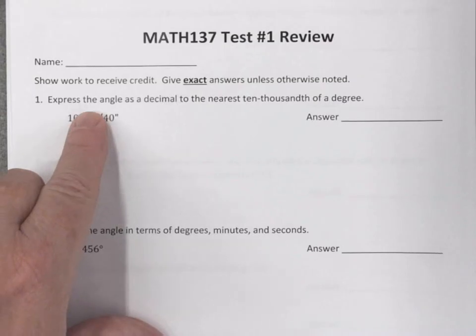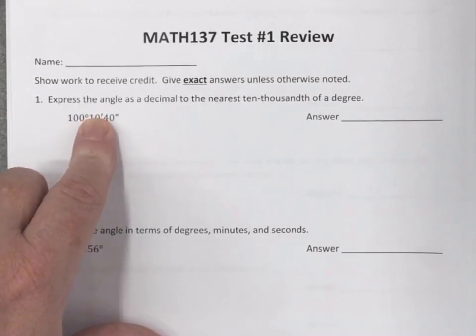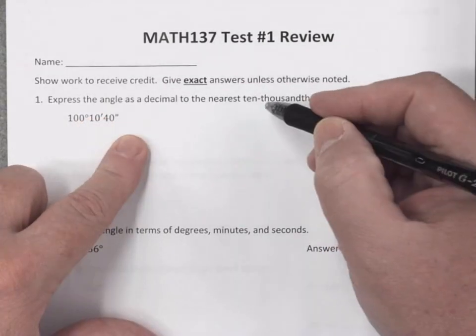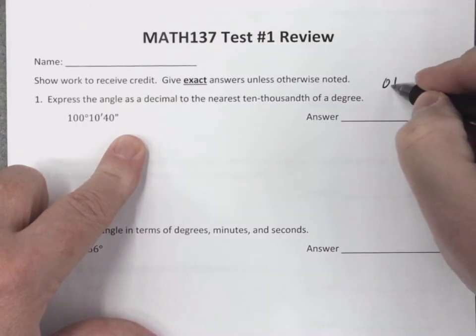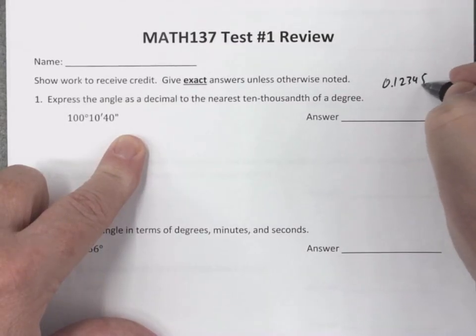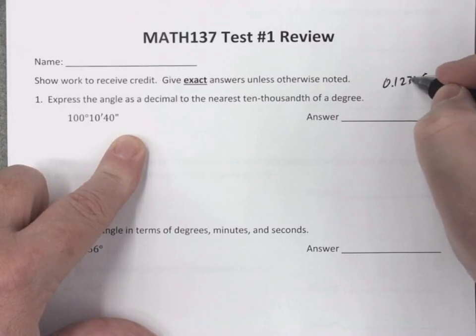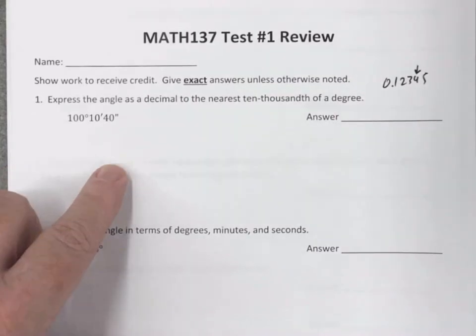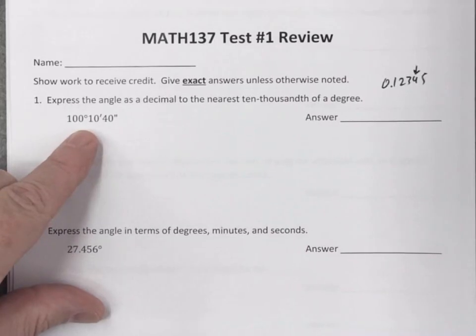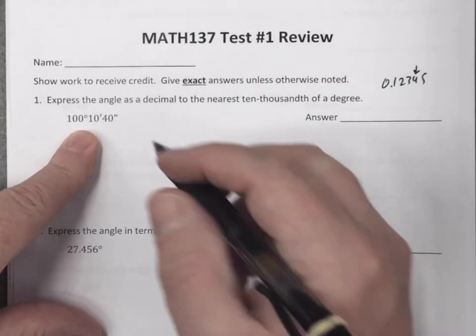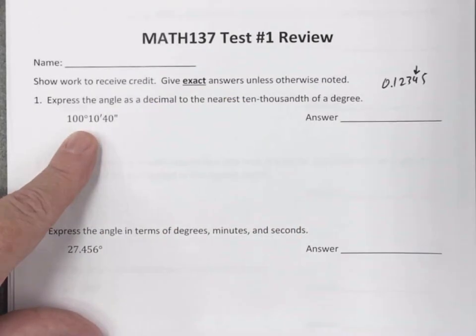So this number one, express the angle as a decimal to the nearest 10,000th of a degree. 10,000ths of a degree, just so you know: tenths, hundredths, thousandths, 10,000ths. So it's going to be 4 places. The whole point of these problems is we have a 100-degree angle, and now we have part of it written in minutes and seconds.